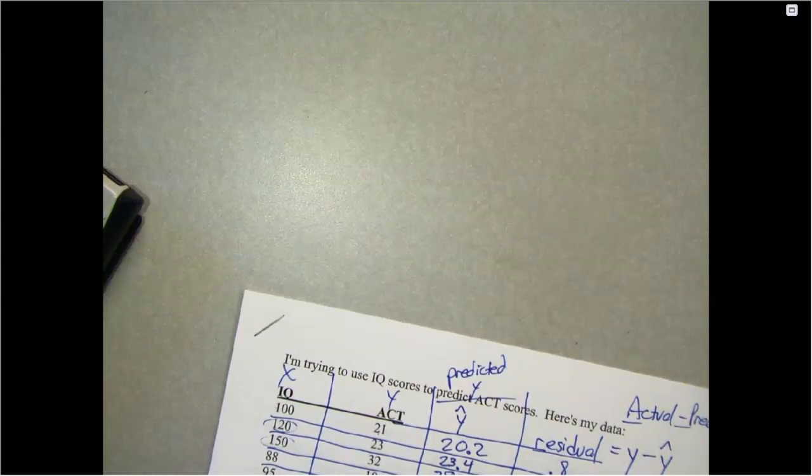Wow, the 130 IQ was a disappointment. But the 85 IQ killed.